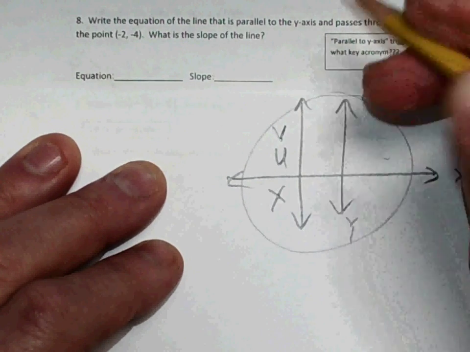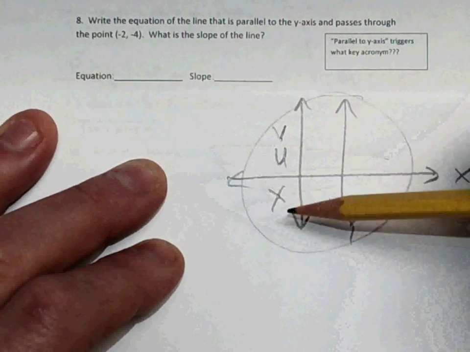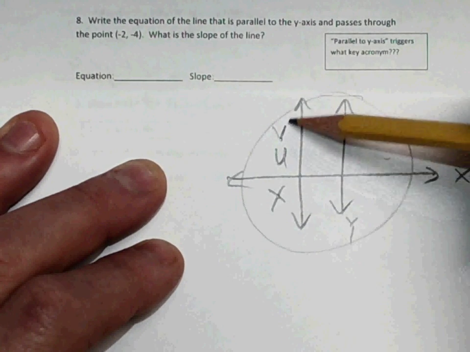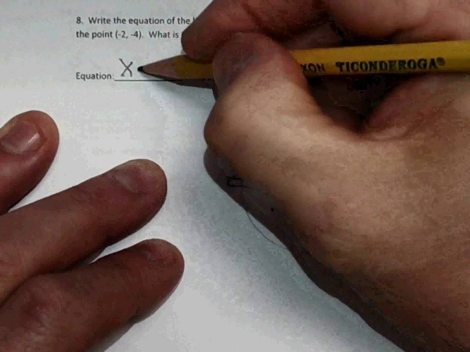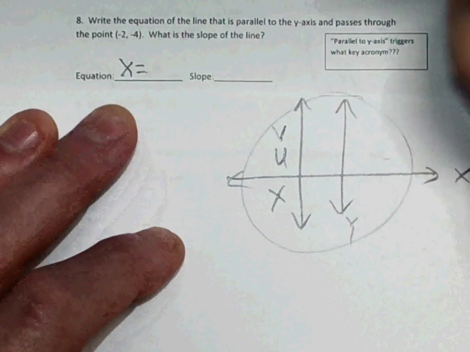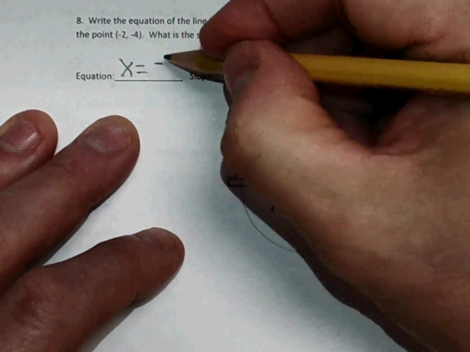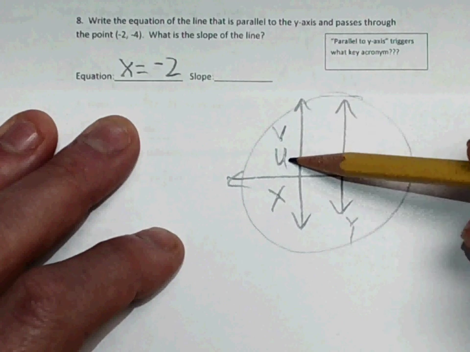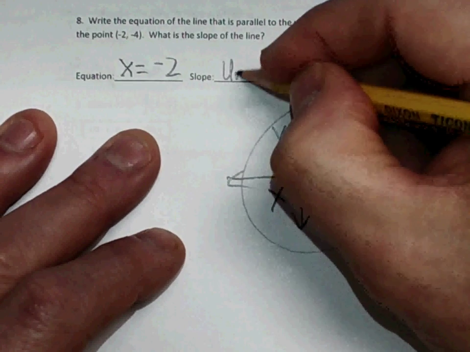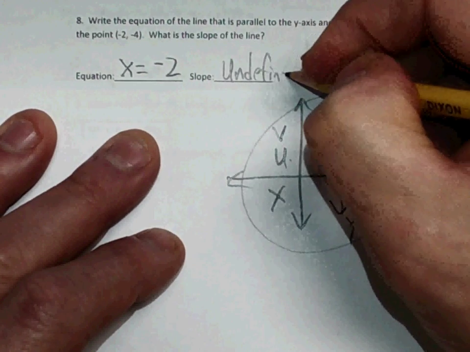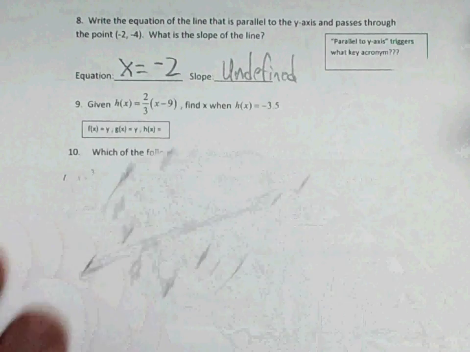Alright, it's Vux. So the equation is going to start with x. It's going to equal a number. The only x value I have is -2. And according to Vux, my slope is undefined.